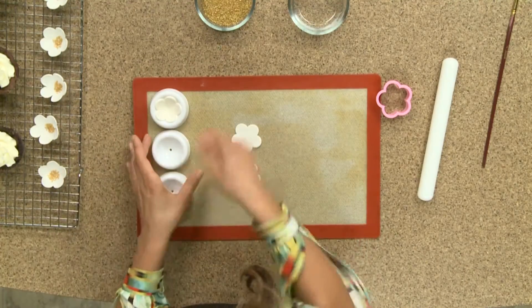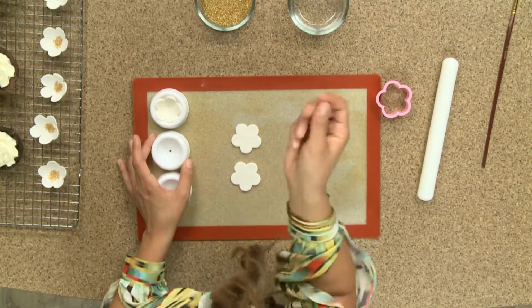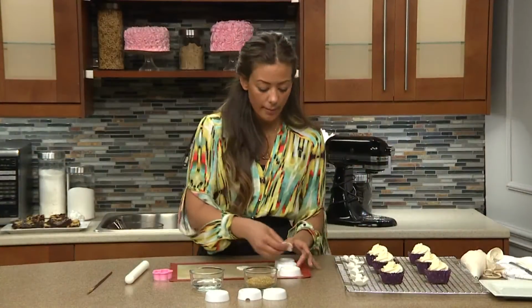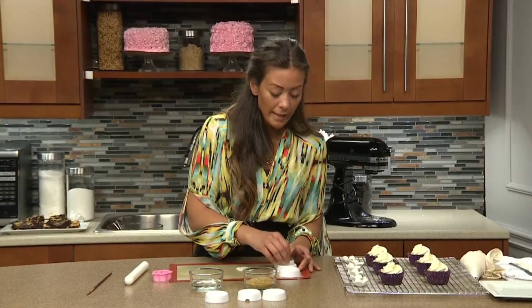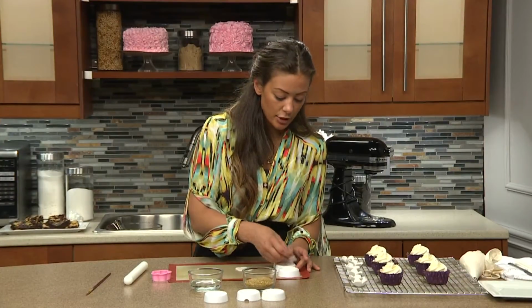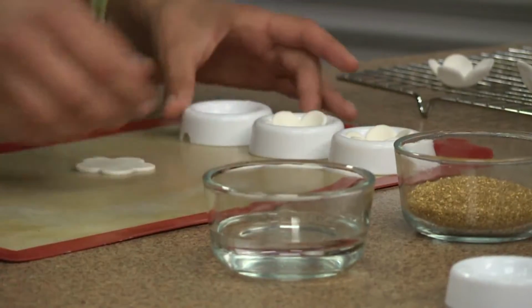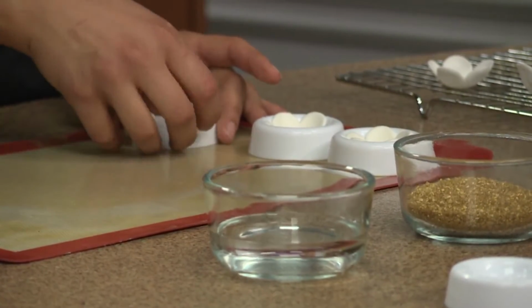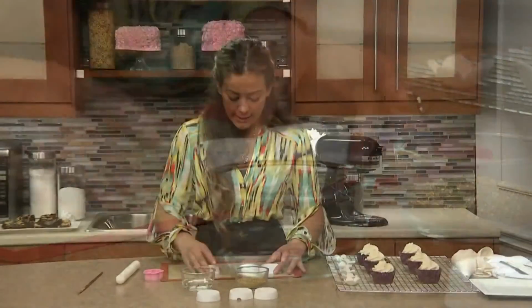And remember to powder the domes a little bit with your icing sugar, just so they don't stick, because otherwise it'll be hard to take them out once they've dried up. You want to make these ahead of time and let them dry for about a day or two if you can. So just like that, I've put them in the center.